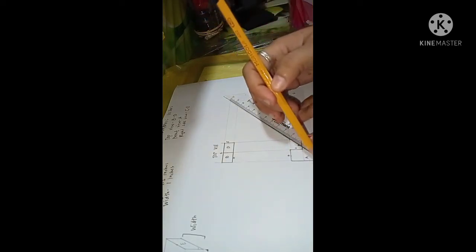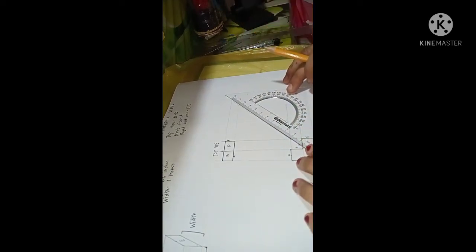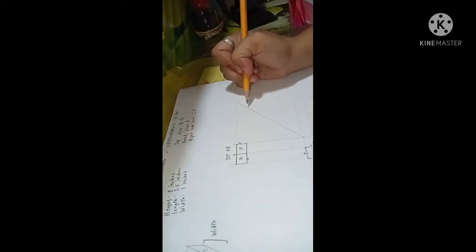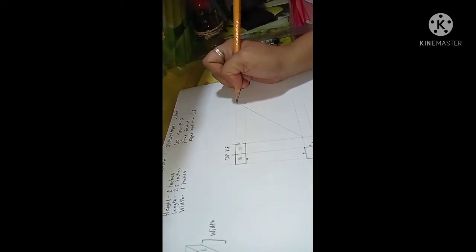See, this is our miter line. So from here to here, let's put some dots to connect over here.